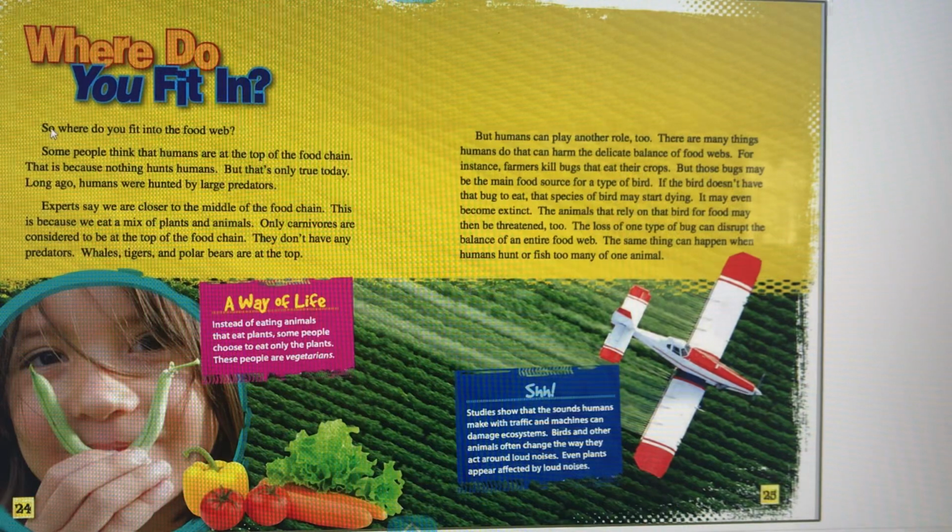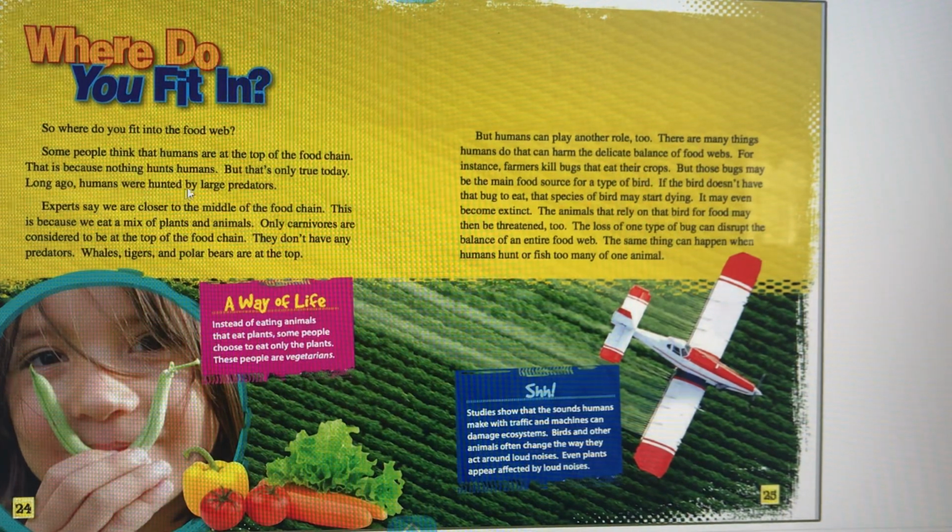Where do you fit in? So where do you fit in to the food web? Some people think the humans are at the top of the food chain. That is because nothing hunts humans, but that's only true today. Long ago, humans were hunted by large predators. Experts say we are close to the middle of the food chain.